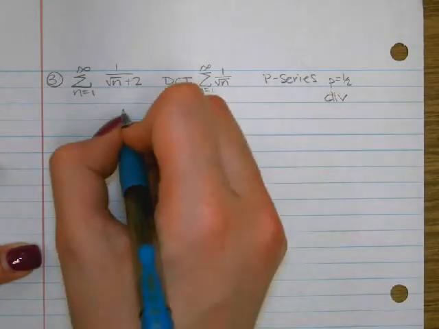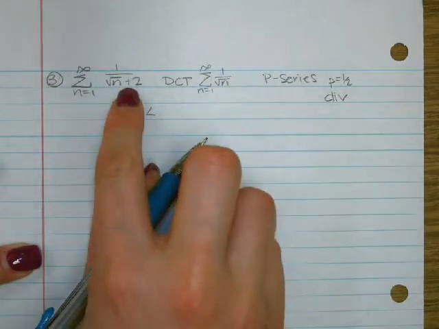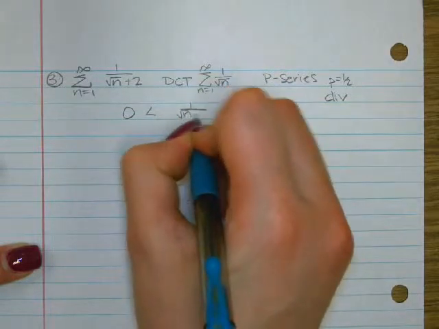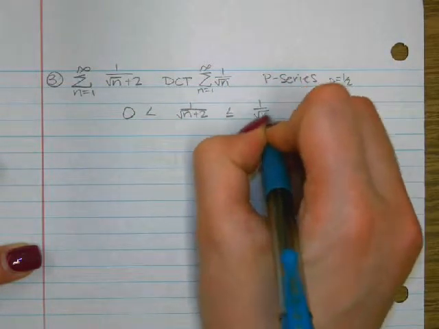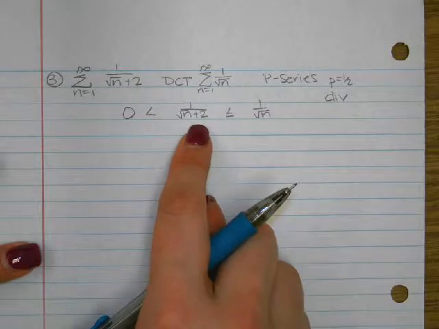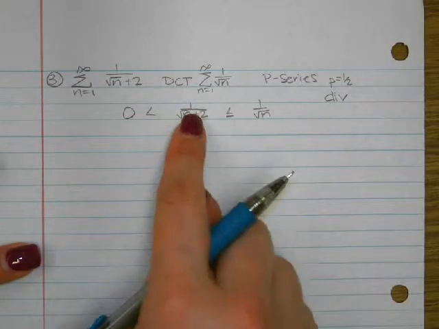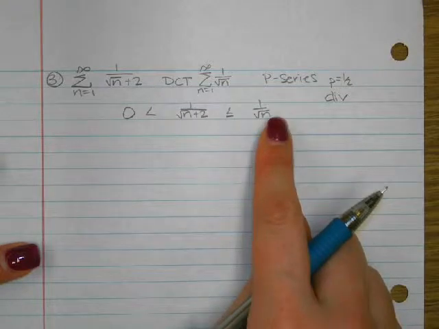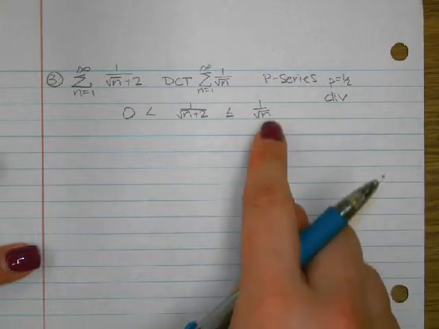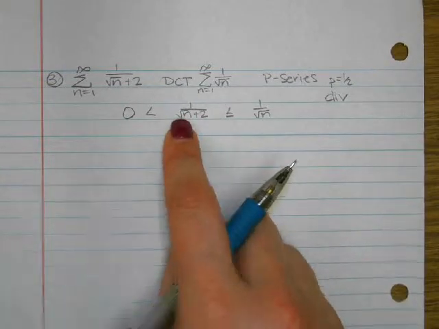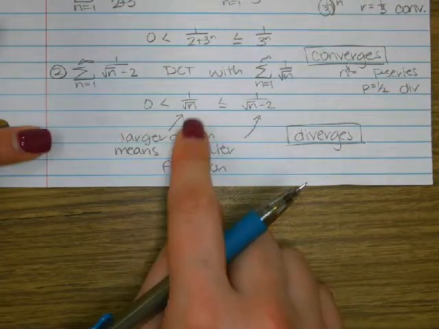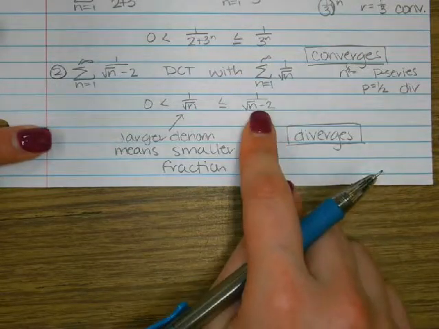But this time, if we set up that inequality, the denominator is the square root of infinity plus 2, a slightly bigger number. That means this denominator is bigger, so this fraction is going to be a little bit smaller than the other fraction. And this is not a conclusion that we're allowed to make. Remember from example 2, when we do the divergence test with the direct comparison, we say the middle one diverges, therefore the outer one diverges.